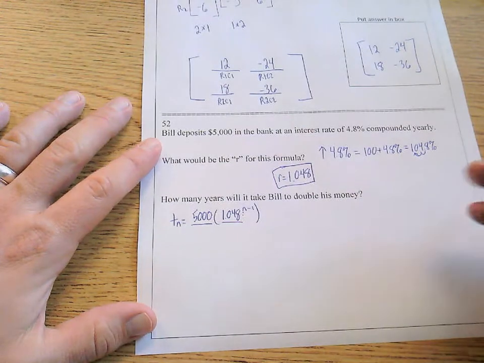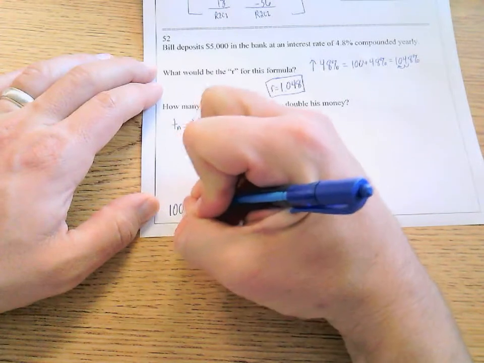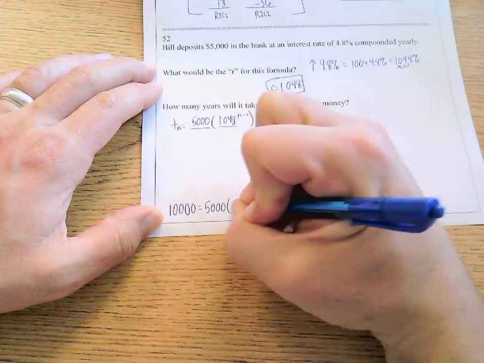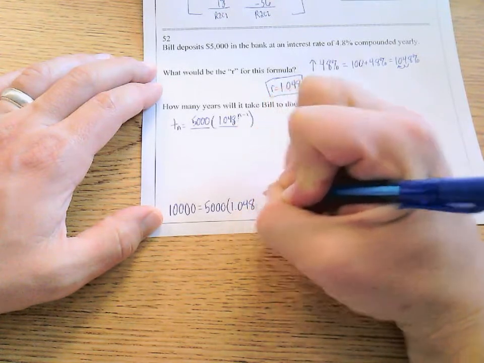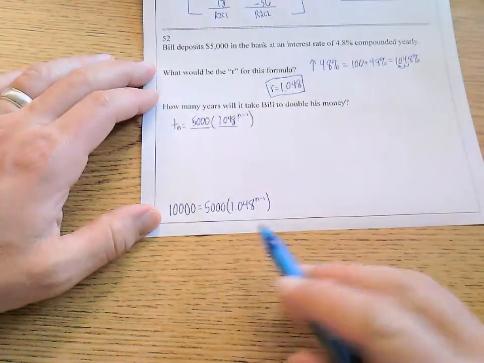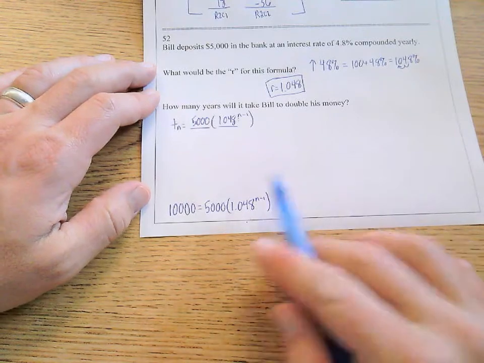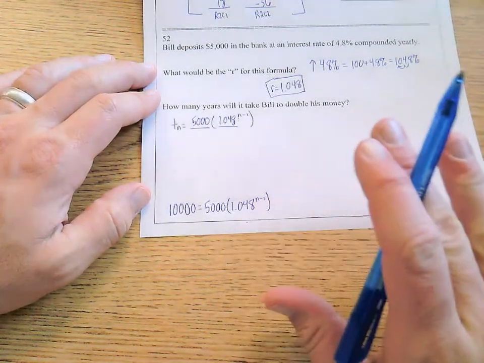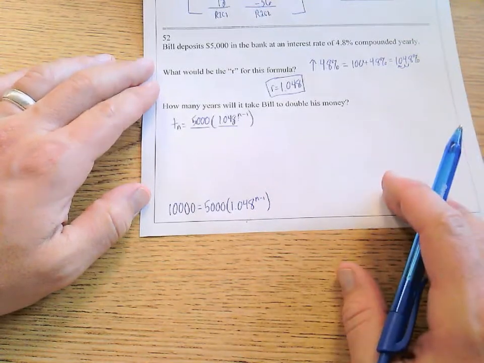So here's what I'm doing basically: 10,000 is equal to 5,000 times 1.048 to the N minus 1 power. All right, that's what I've got to solve. And I told you in class, you can solve it algebraically, you could graph it, but guess and check is the best way to do it. All right, so we're going to keep things simple here.